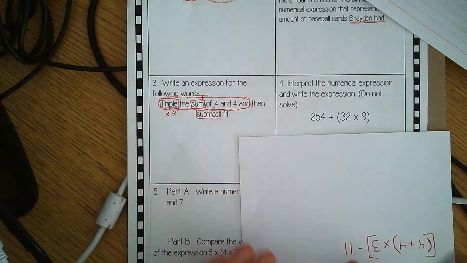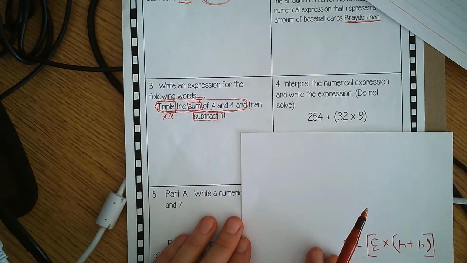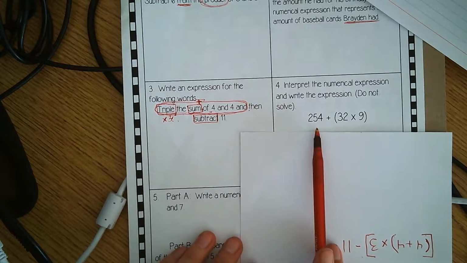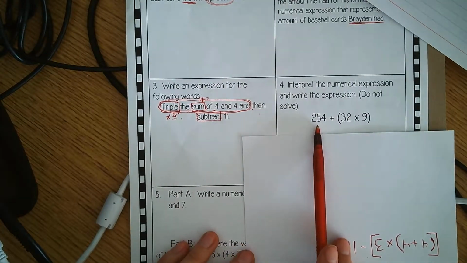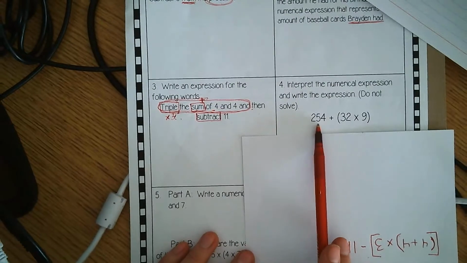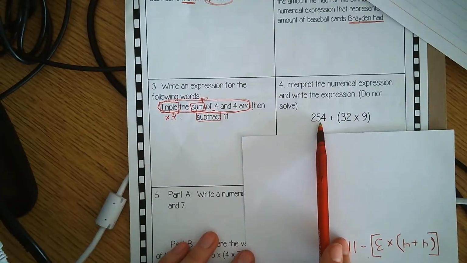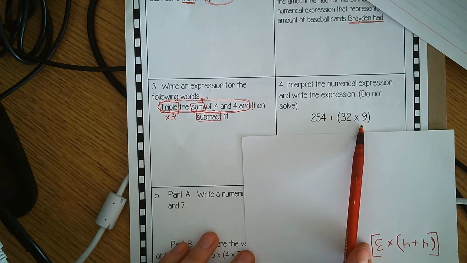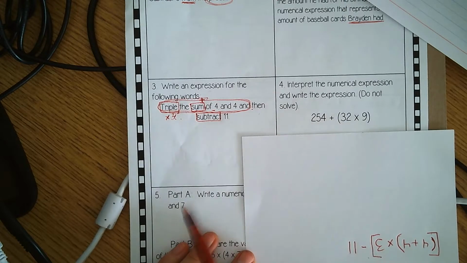Interpret the numerical expression and write the expression. Do not solve. So interpret means try and turn it into word form. So we're starting with 254. However, if I think about order of operations, I actually know that I start with the parentheses. So the parentheses say 32 times 9.